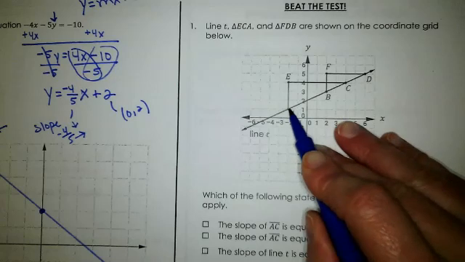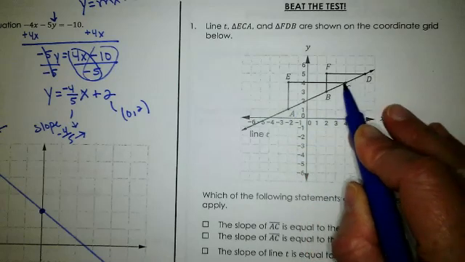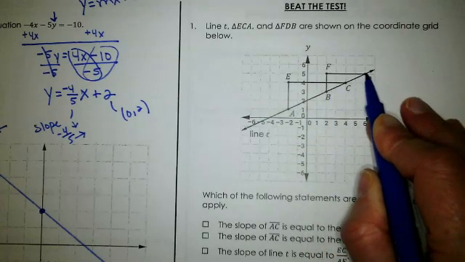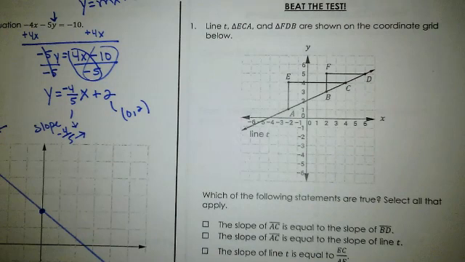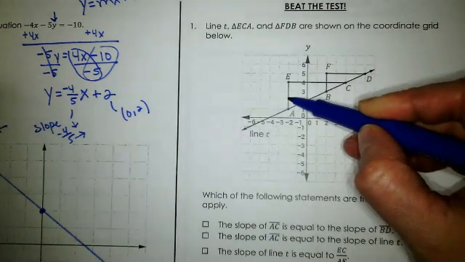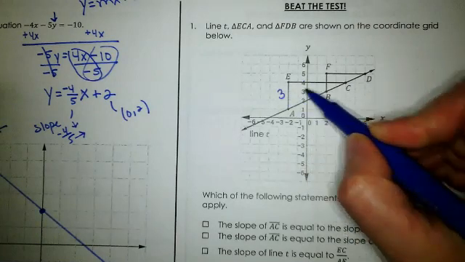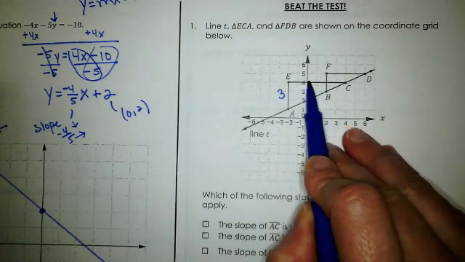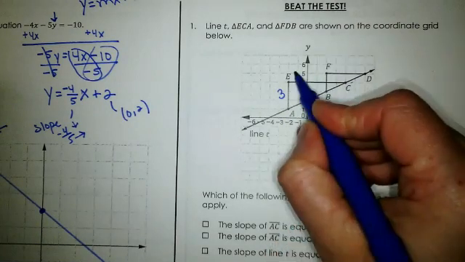So is the slope from A to C the same as the slope from B to D? Well, from A to C, we would rise 1, 2, 3, and run 1, 2, 3, 4, 5, 6.